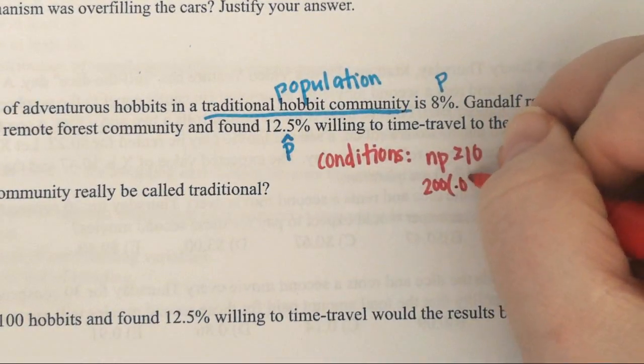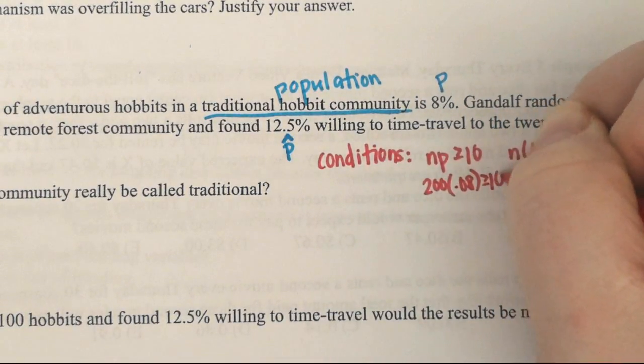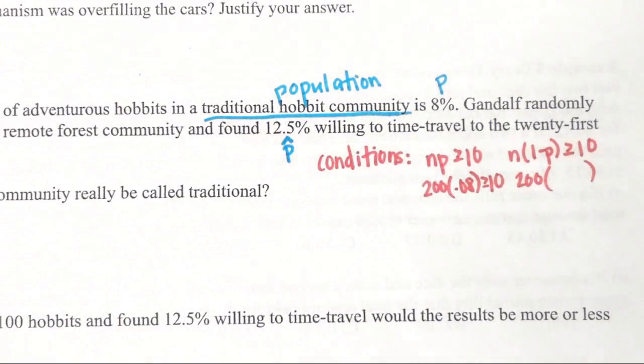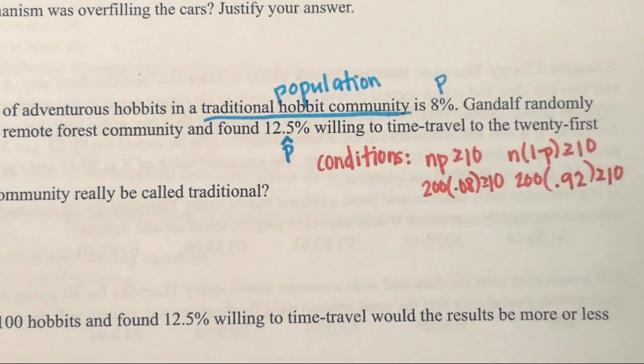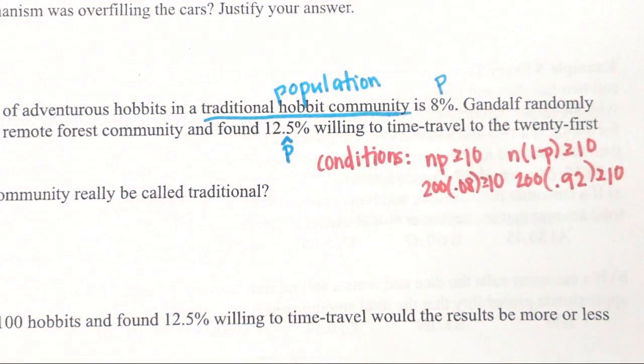So 0.08. Now, would it be overkill if we also plugged in the 12.5? Absolutely not. And if I were really confused in life, would I probably do both? Then I just do extra all the time. I can do 200 times 0.8. I can do 200 times 0.125. I can do 200 times anything. I got this.